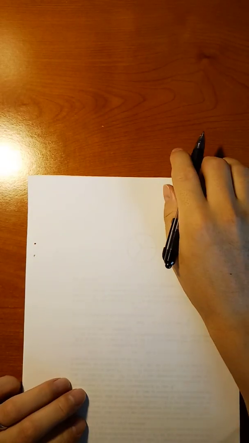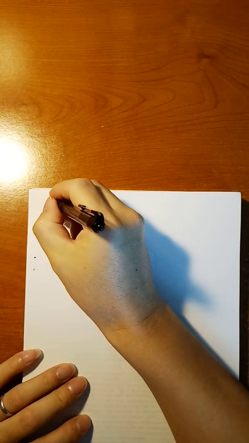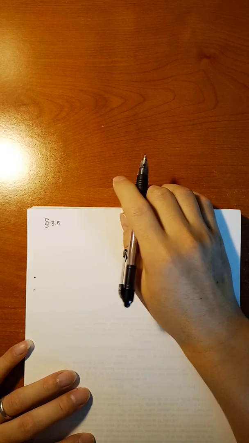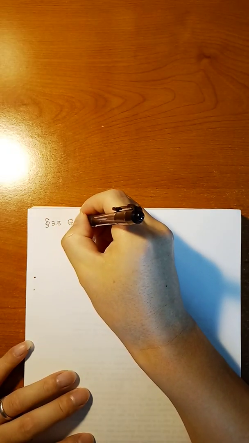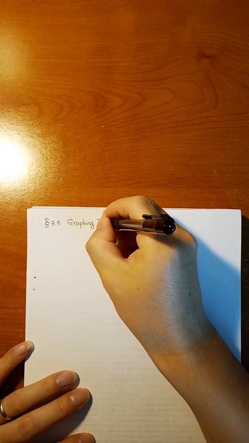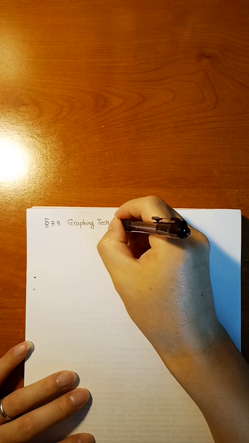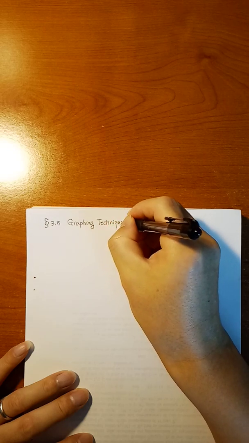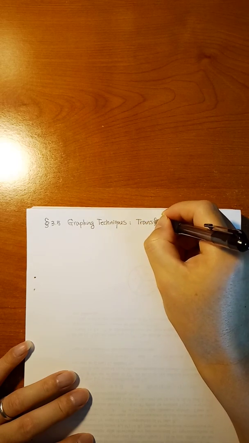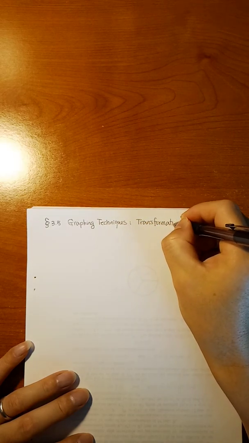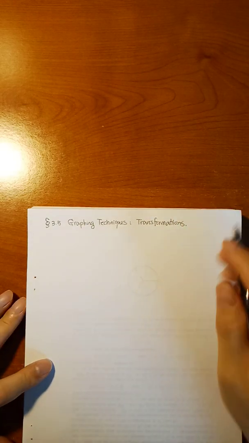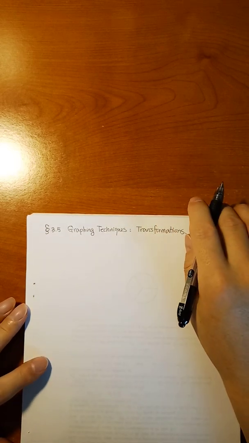Okay, in this video, let's talk about section 3.5, graphing techniques, transformations. Okay, so let's first talk about the vertical and the horizontal shift.